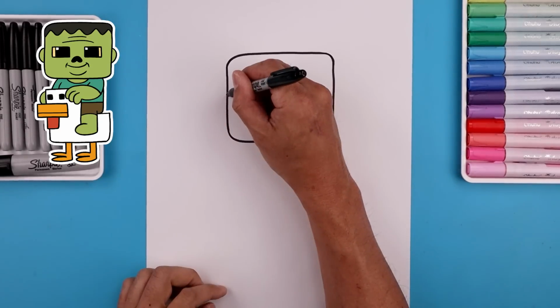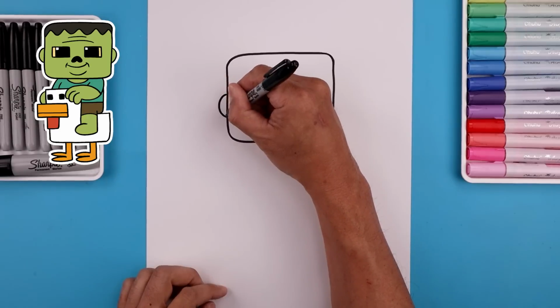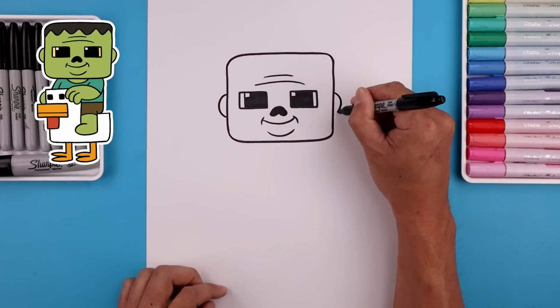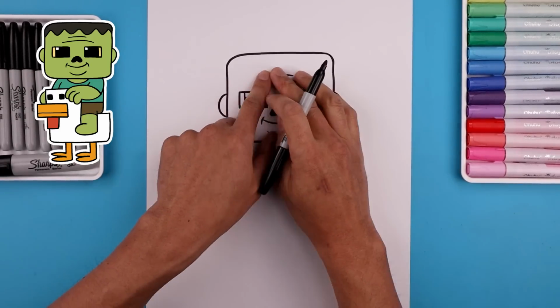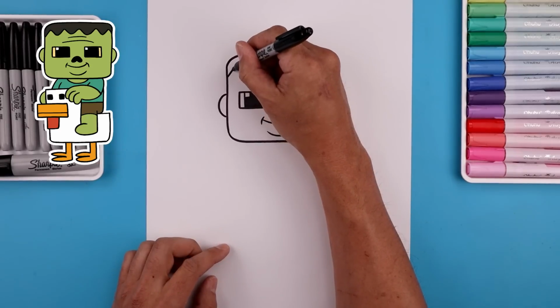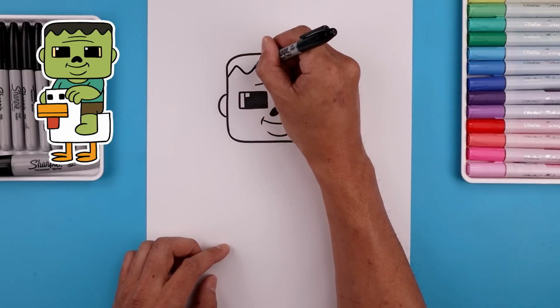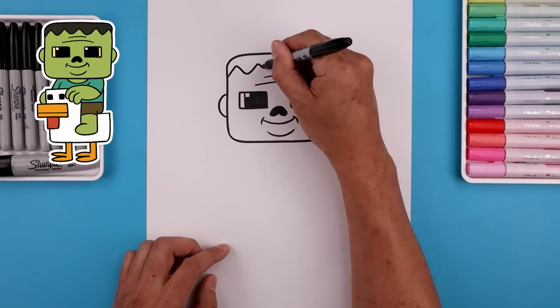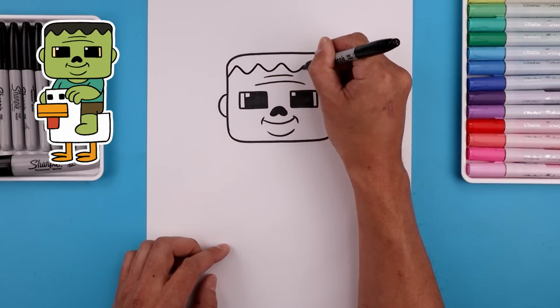Now on the side of the head, let's curve the ears, going out and then in. And we'll go up to the top and separate the hair. Let's start on the left. We go up, come down and up. Now we're going to continue to add a zigzag going all the way across the head.